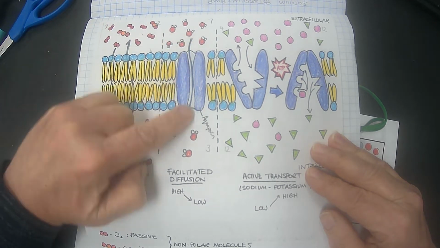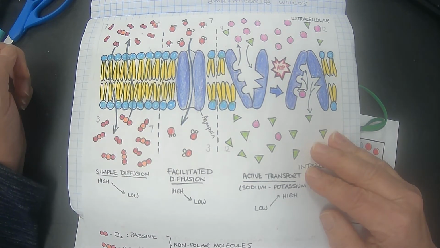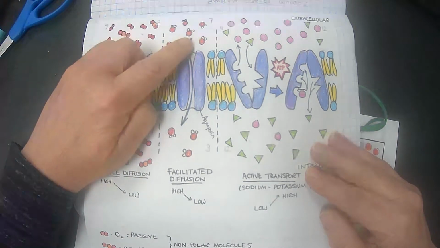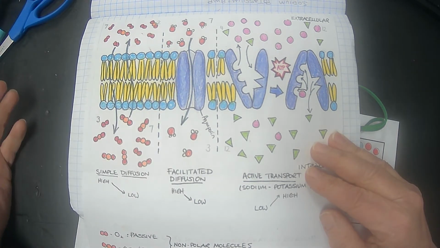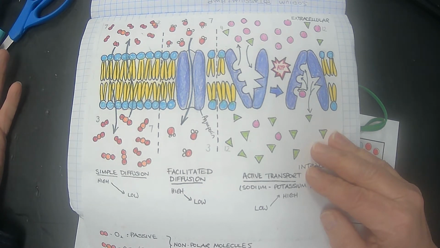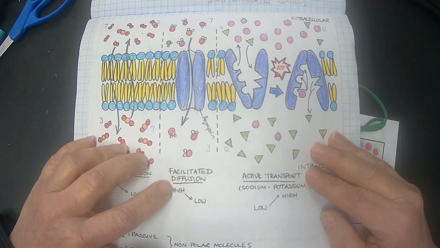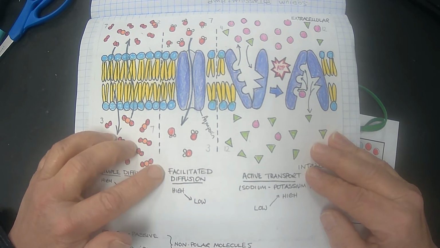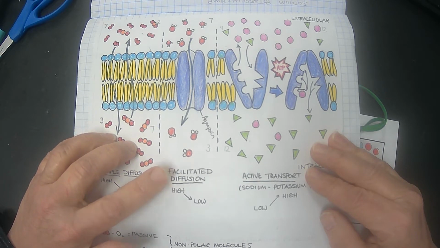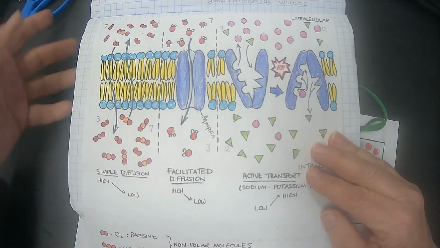It has to go through these aquaporins, these membrane proteins with kind of like a tube or a channel down through the middle of it that allows molecules like water to get in and out of the cell. Okay, and that's called facilitated diffusion. We also talked about how the facilitated diffusion of water and water alone is called osmosis.